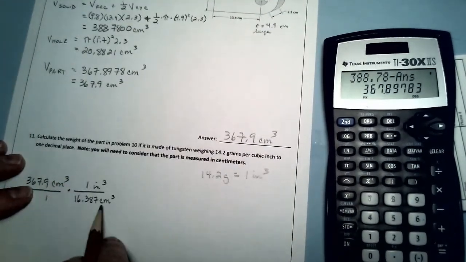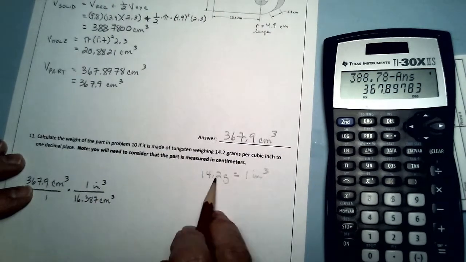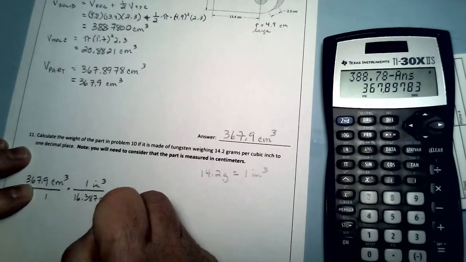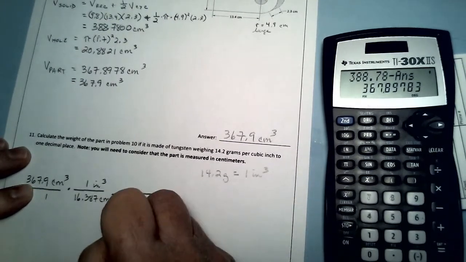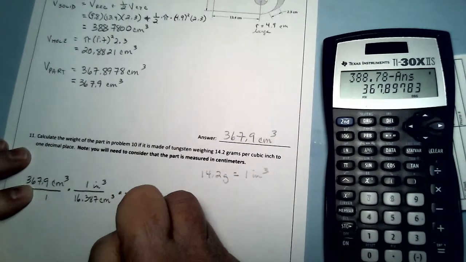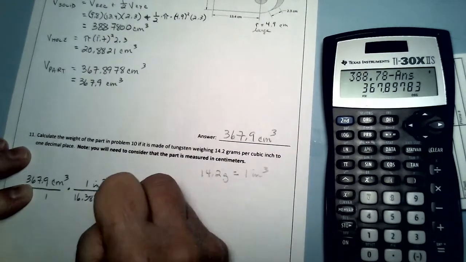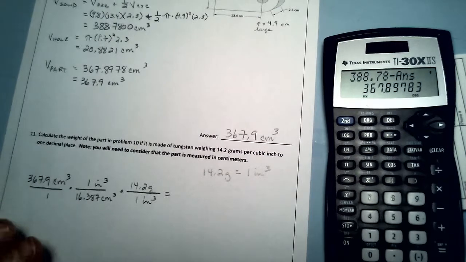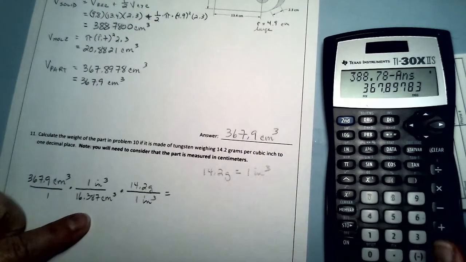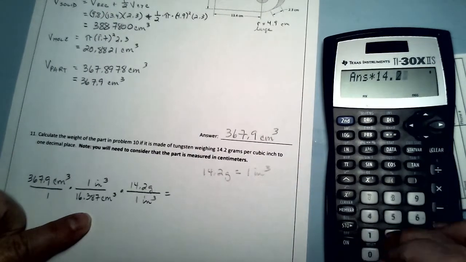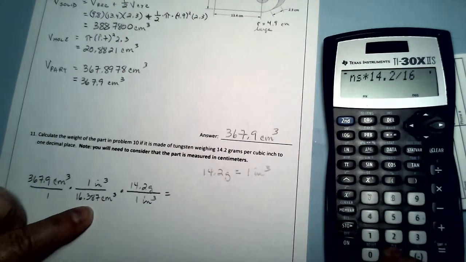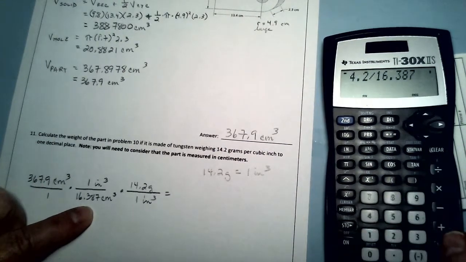That takes me from cubic centimeters to cubic inches, and now I'm going to figure out how much it weighs. So I've got 1 cubic inch, and 14.2 grams on top. All I have to do is multiply, so it's times 14.2 divided by 16.387.